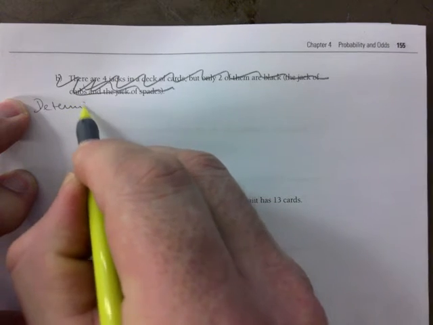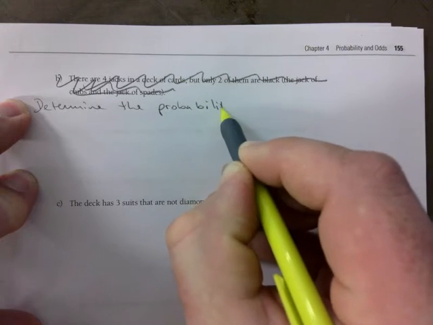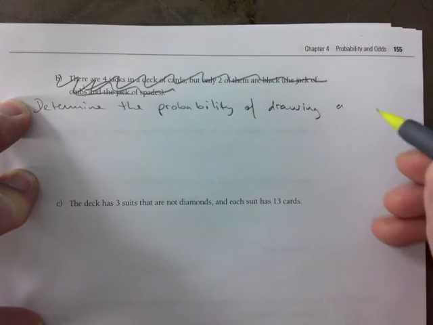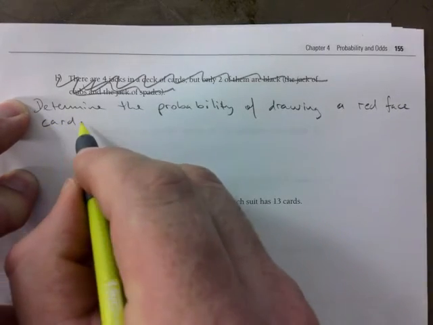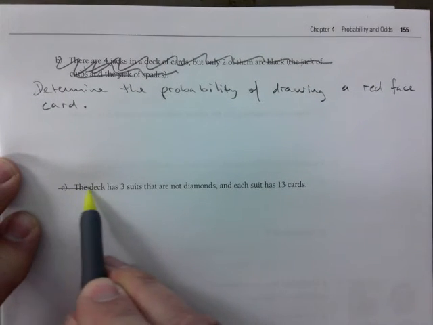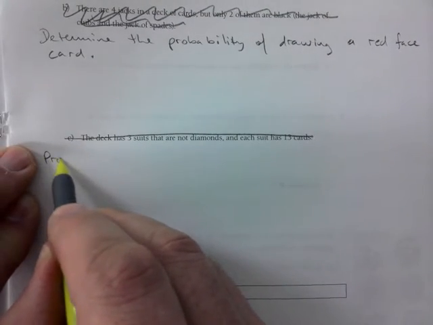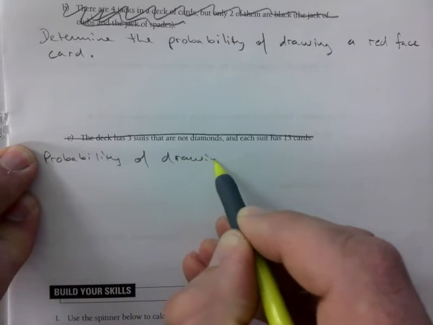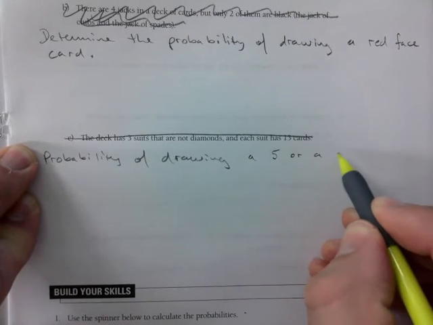Determine the probability of drawing a red face card. We'll do that there. And instead of this one, C, cross that off as well. I'm going to say probability of drawing a 5 or a 7.